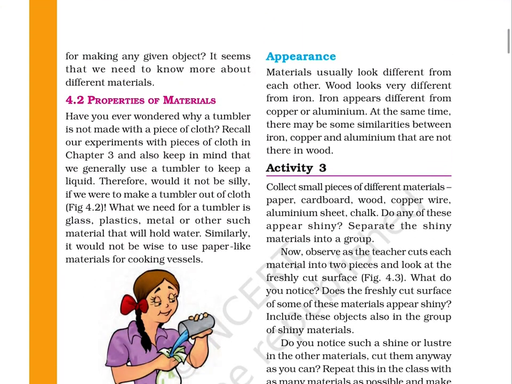Appearance. Materials usually look different from each other. Wood looks very different from iron. Iron appears different from copper or aluminium. At the same time, there may be some similarities between iron, copper and aluminium that are not there in wood. Activity 3. Collect small pieces of different materials: paper, cardboard, wood, copper wire, aluminium sheet, chalk.